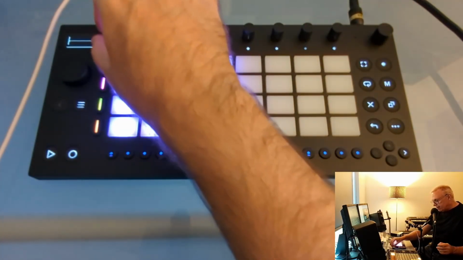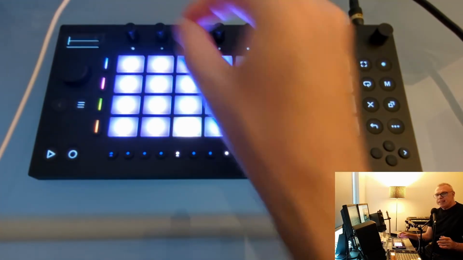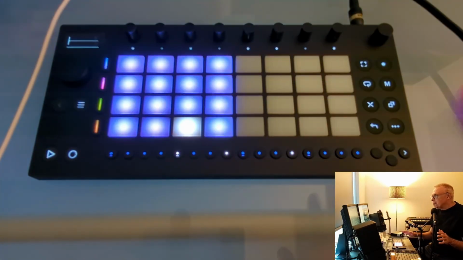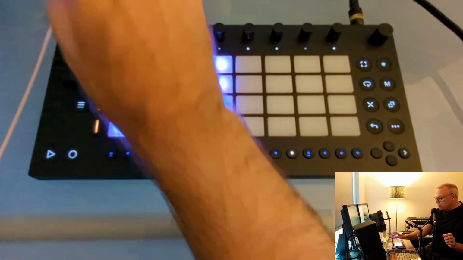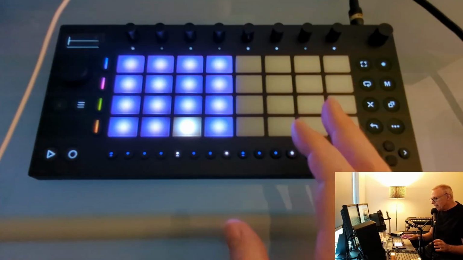Now, you might have noticed I still have this little plastic thing on the screen. It's one of those things where you want to leave it there as long as possible, but it feels so good to remove it. Maybe I'll do that at the end of the video.